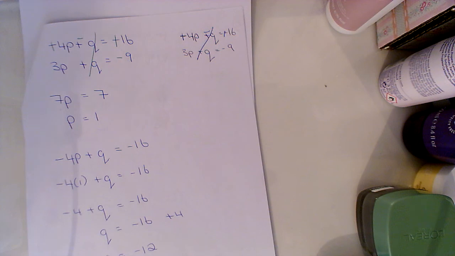Now I substitute back into one of my original equations. So I'm going to sub back into minus 4p plus q is equal to minus 16. So I have minus 4p, we just found out p is 1, plus q is equal to minus 16. Minus 4 plus q is equal to minus 16. Q is equal to minus 16 plus 4. Q is equal to minus 12.